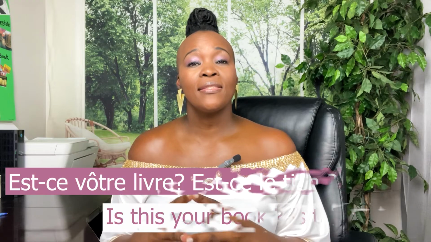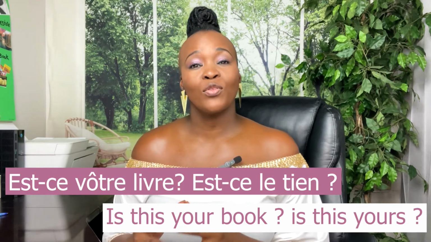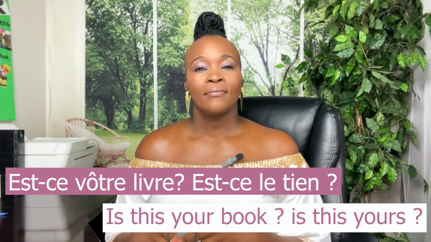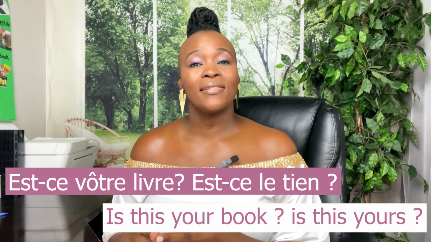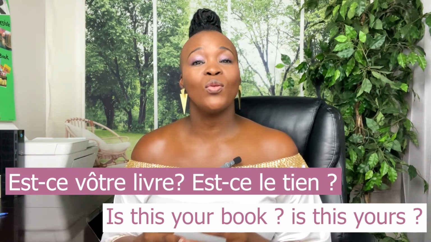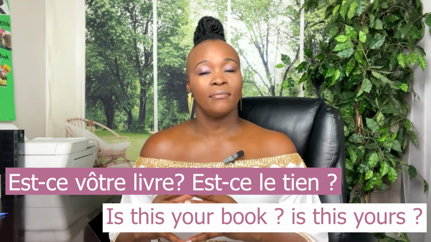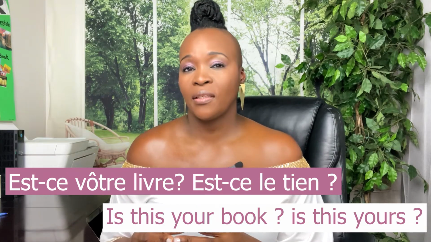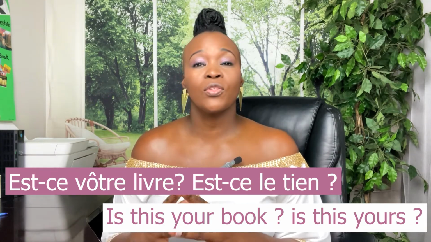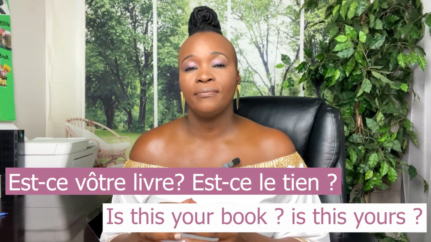So I know this part is a little bit challenging because in French, everything has a gender. So everything has to match in number and gender. So let's do an example with possessive pronouns. In this example, we have, is this your book? Est-ce votre livre? And then you'll say, is this yours? Est-ce le tien? So why did we use le tien here? What are we talking about? We're talking about book, le livre.